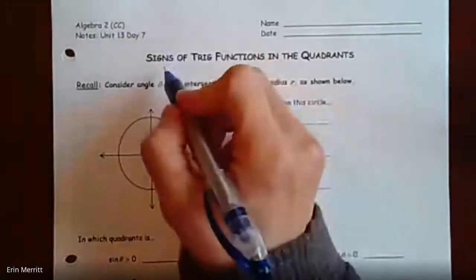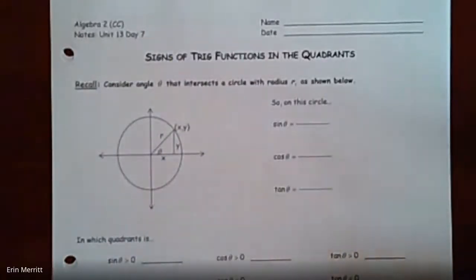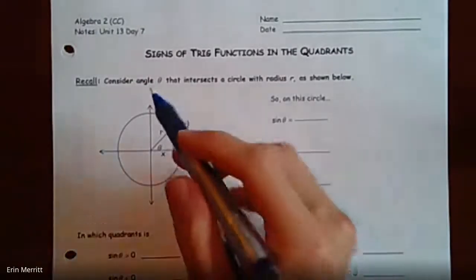That's it. All right. So what we are looking at when it says signs of trig functions, what you've probably noticed is that sometimes when you take the sine of an angle or cosine of an angle, it comes out positive. Sometimes it comes out negative. So what we want to look at for today is, can we figure out when is that going to happen? Is there a general way to know? And the answer is yes.